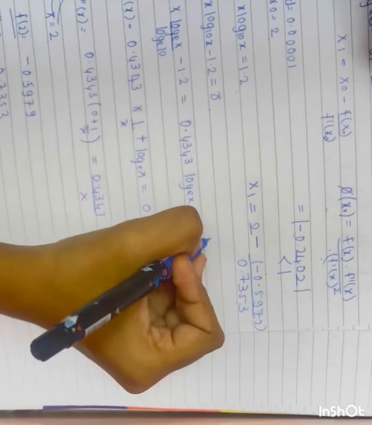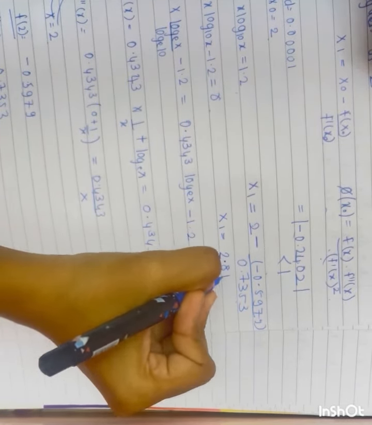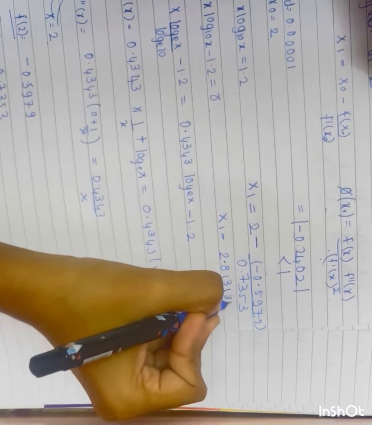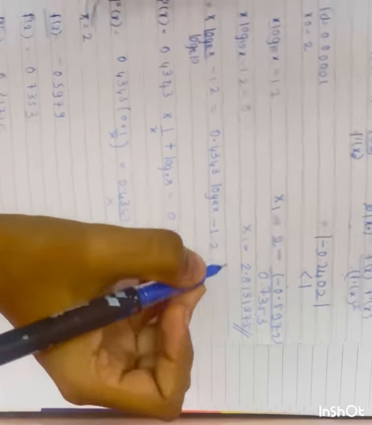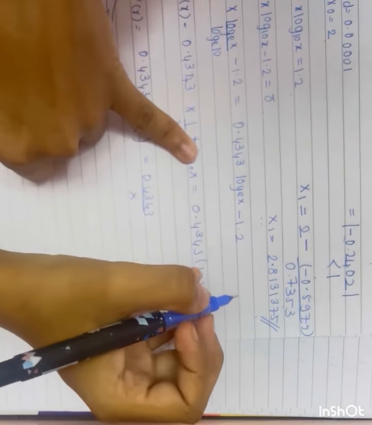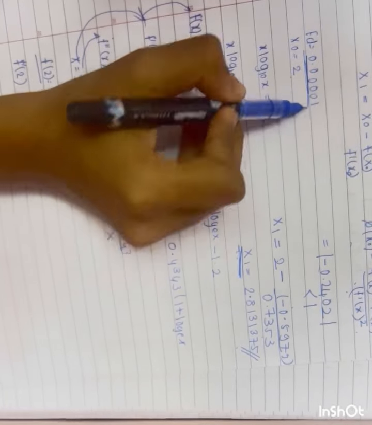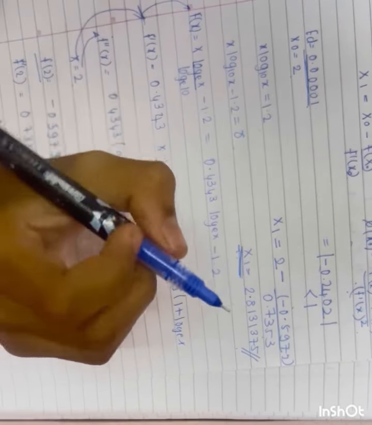So after calculating it, the answer turns out to be 2.8131375 for x1. Now, our accuracy is this, so this answer should be less than this, but that is not the case right now.